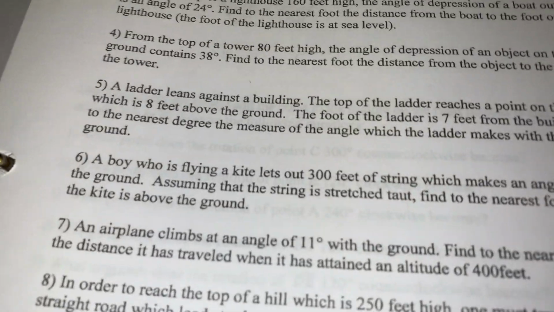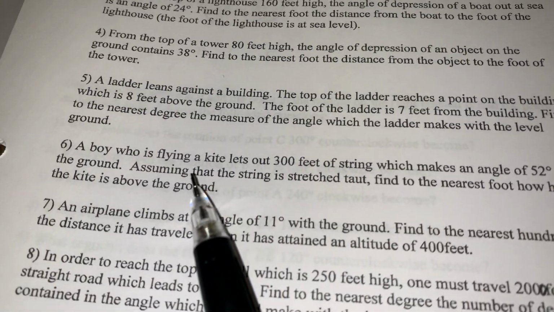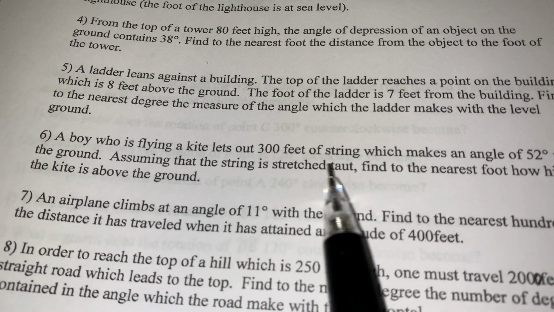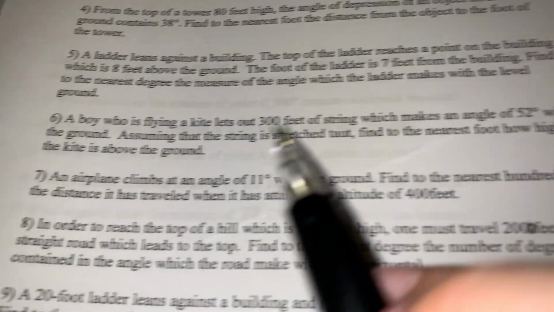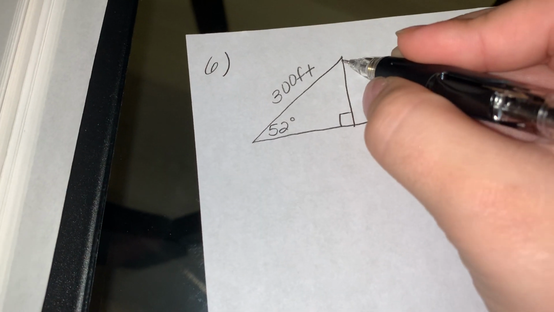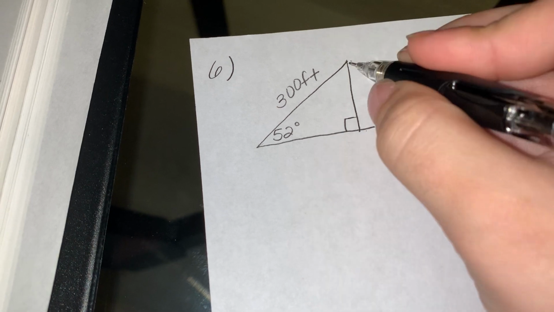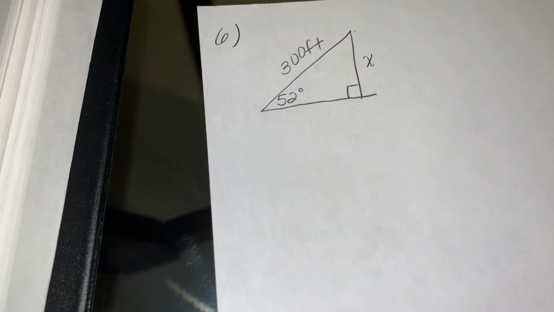Let's check what they're asking for here. It says, assuming that the string is stretched taut, meaning stretched all the way out, find to the nearest foot how high the kite is from the ground. So this should be the kite. This is the ground. They want to know the height from here to here.